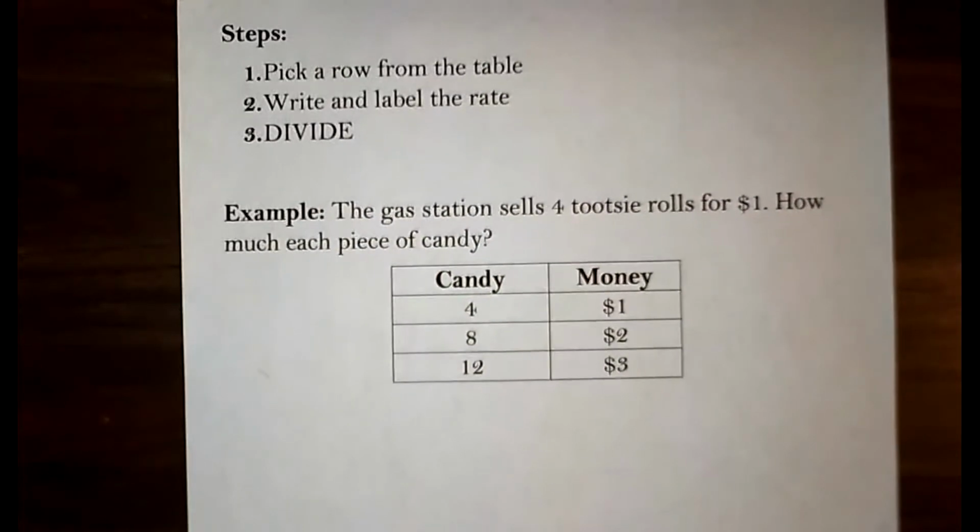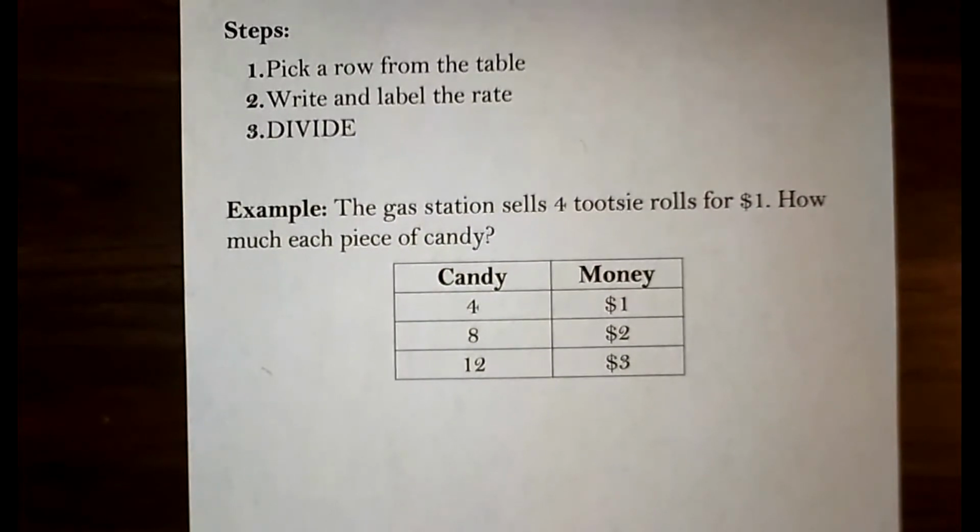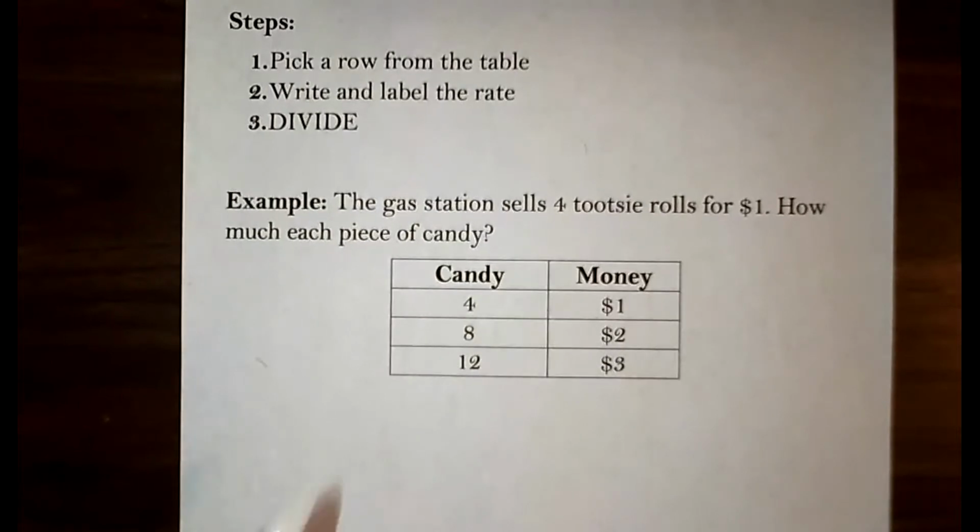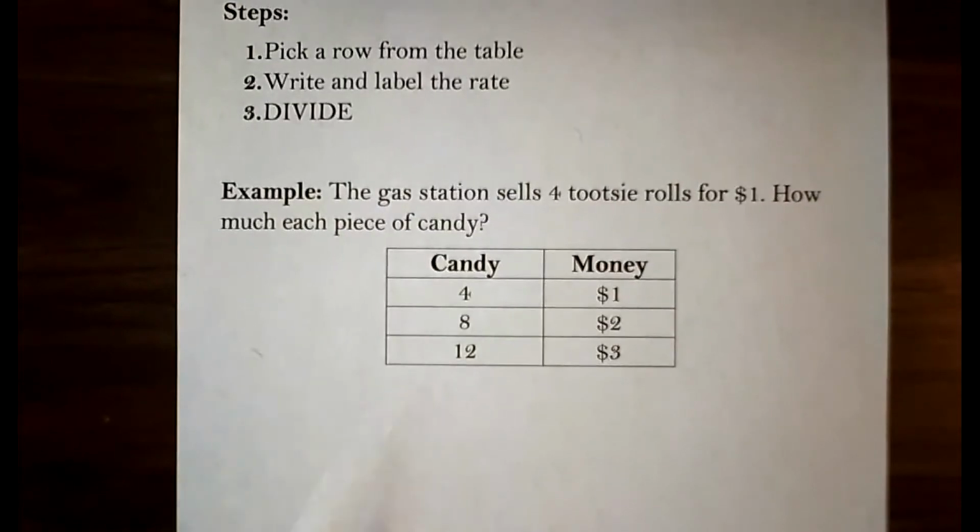All right, guys, today we want to still talk about rates and unit rates, but today we are going to talk about rates and unit rates from a table. So let's read our example.